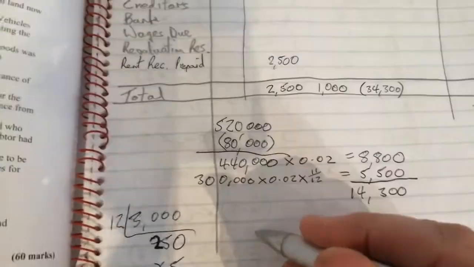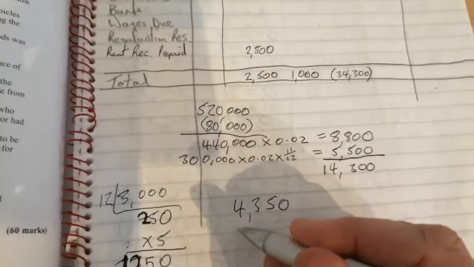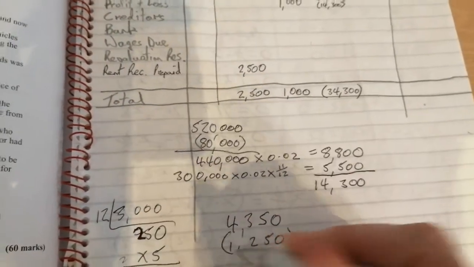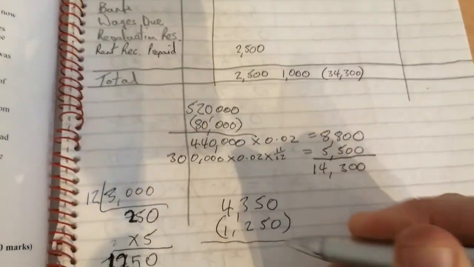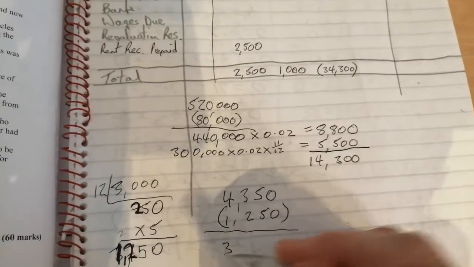So what I do is I say 4,350 is what I've got. I want it to be 1,250. So I subtract the 1,250 from it to see what the difference between those two figures is. And taking that, that's what, 3,100?